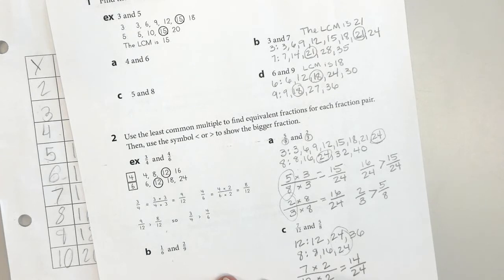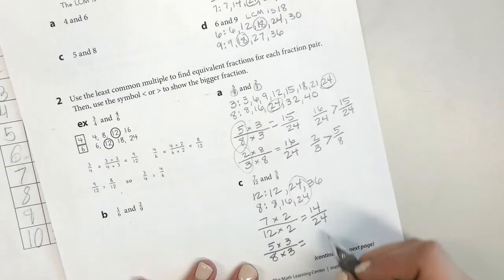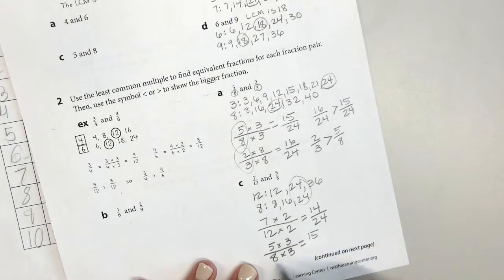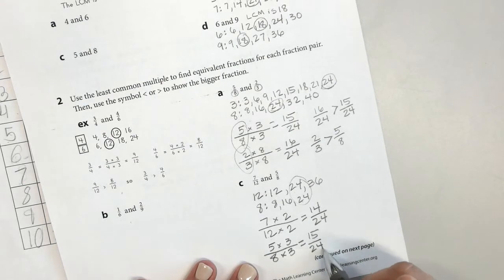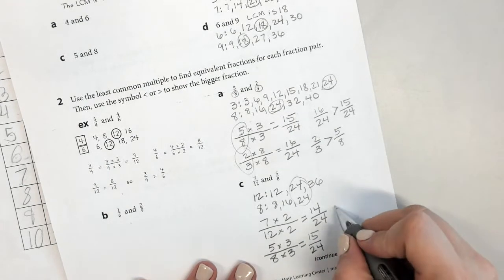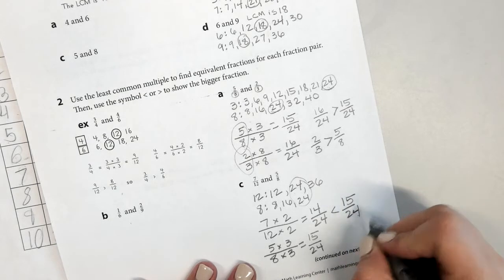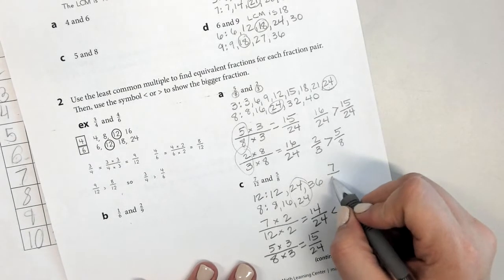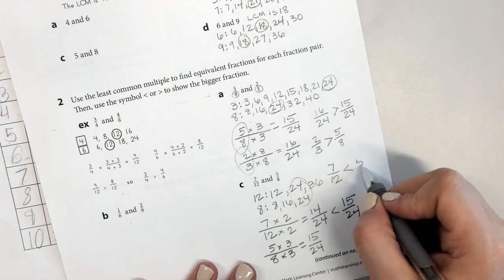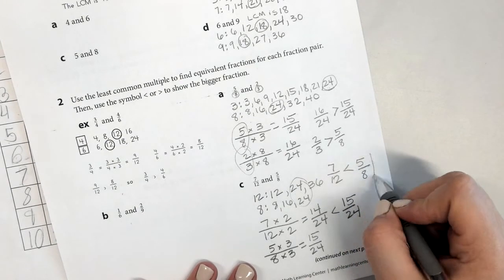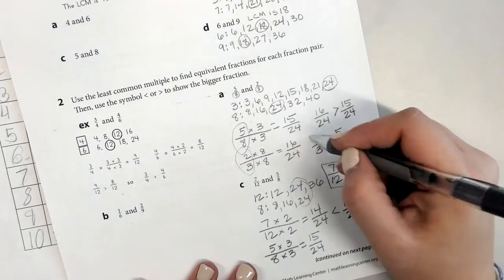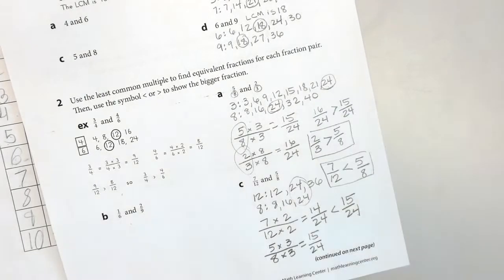So 5 times 3 is 15. And 8 times 3 is 24. So 14/24 is less than 15/24, or 7/12 is less than 5/8. And maybe you want to put a box or something around that to show me that's your final answer.